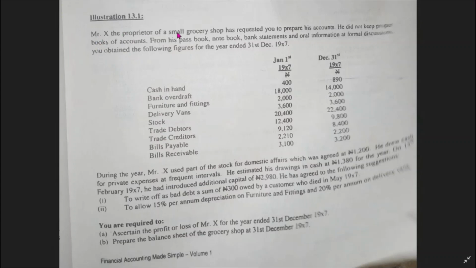Mr. X, the proprietor of a small grocery shop, has requested you to prepare his account. He did not keep proper books of accounts. From his passbook, notebook, bank statement, and formal discussion, you obtain the following figures for the year ended 31st December 1997.